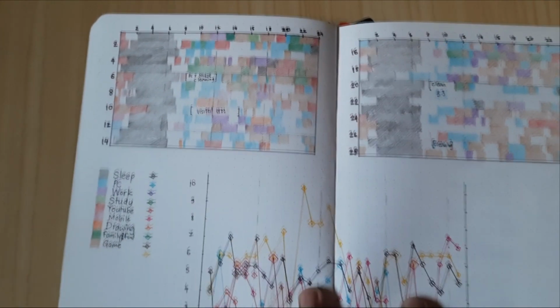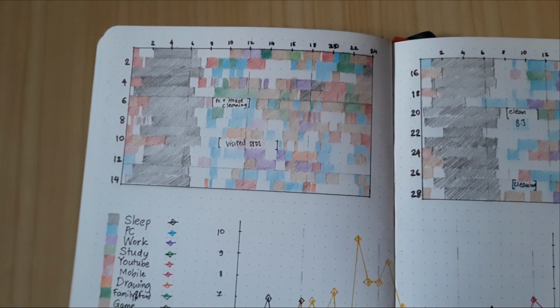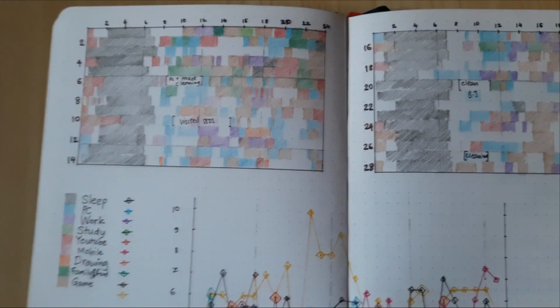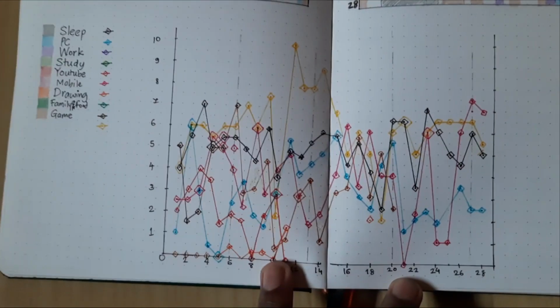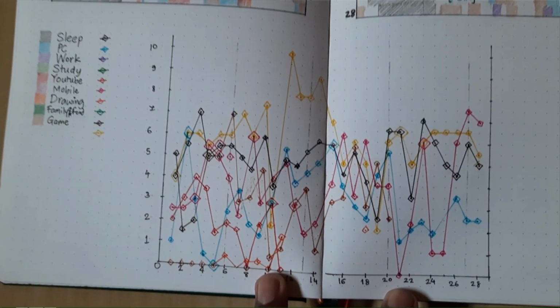Moving to the next page, I have the time tracker. On the top section, I track time spent on daily activities like sleeping, working, gaming. And on the bottom, I try to map them. So the x-axis represents the date and the y-axis represents the hours spent on that activity. This makes the analysis much easier as you can clearly see the deviations in my sleeping hours throughout the month.